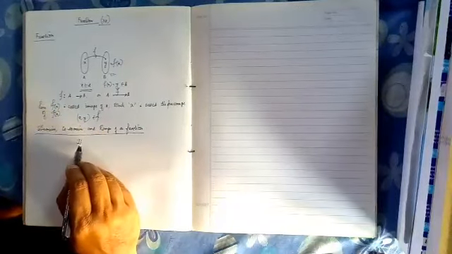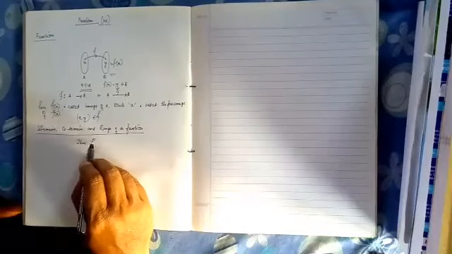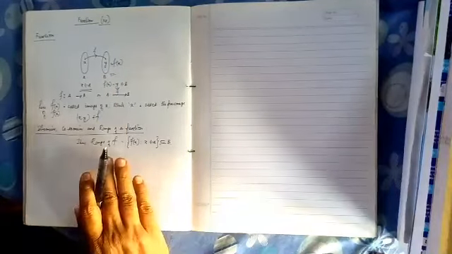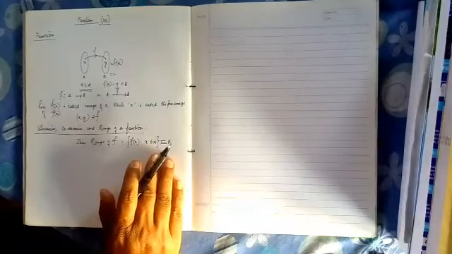Thus we can say range of f of the function is equal to f of x such that x belongs to A, which is a subset of B. So we come to know that within range all the elements of the set B may come, may not come.